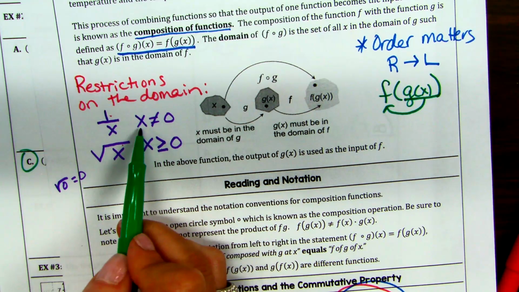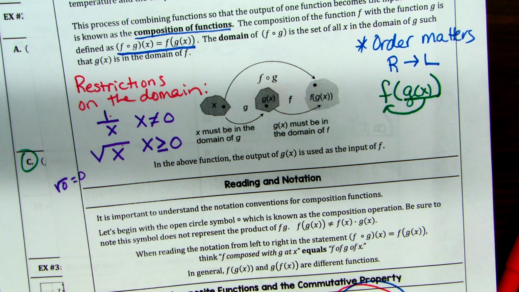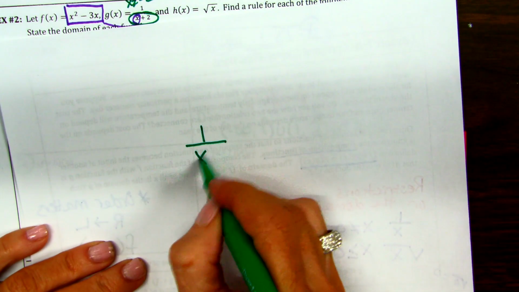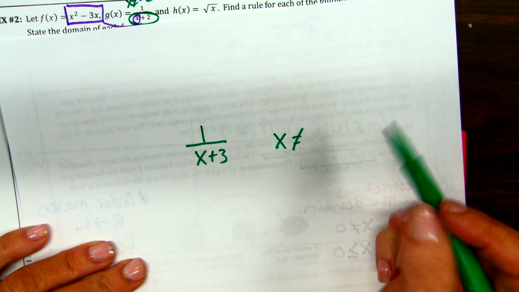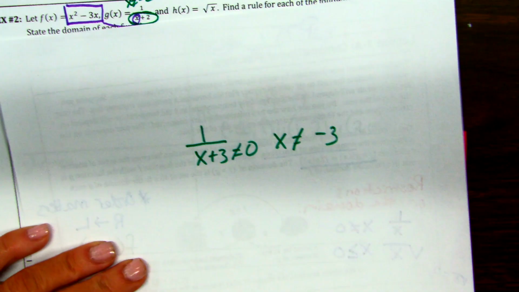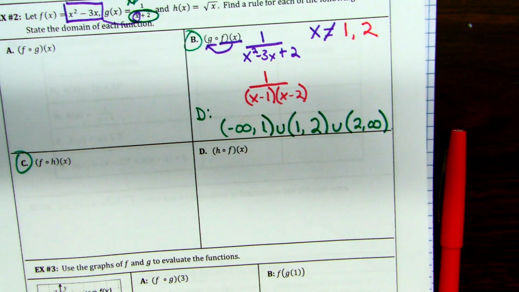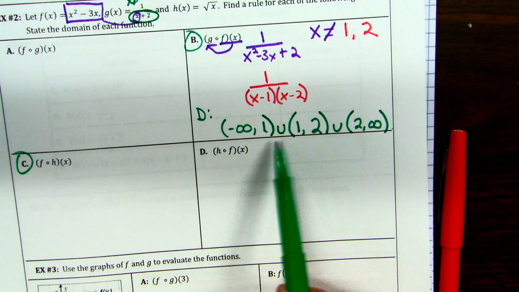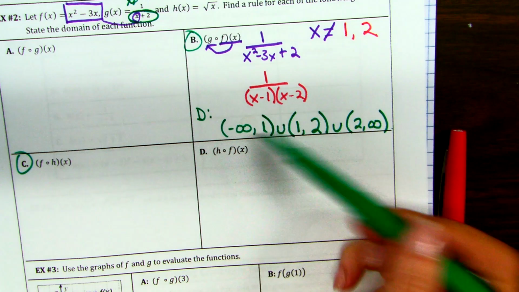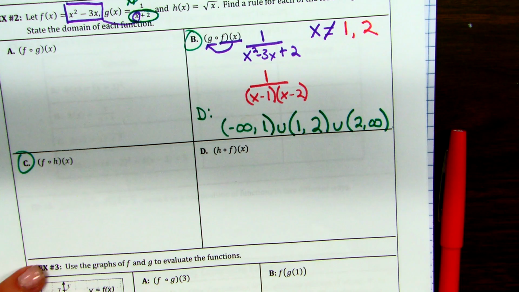Because I know a lot of students just think that whenever I see a fraction, 0 is a number that x can't be. No, it just depends on what's in the denominator. It means, like, if this was my denominator, x can't be what? Negative 3. Because that can't equal 0. The denominator can't equal 0. So I'm glad you said that. Right? And so then I skip over the 2 and I go to infinity. So remember, we've done this with asymptotes and stuff. That's just a way of showing everything but the 1 and the 2. Okay? Now, let's do this next one.